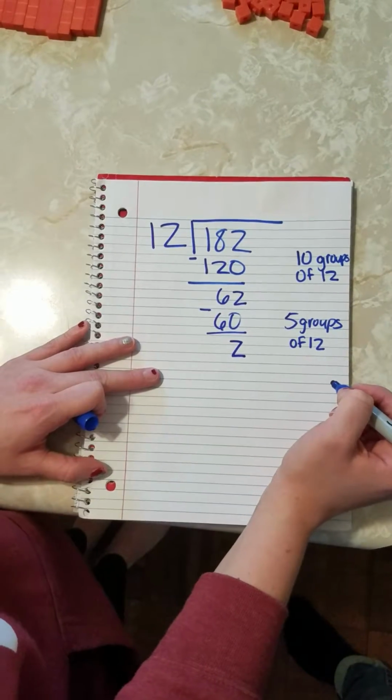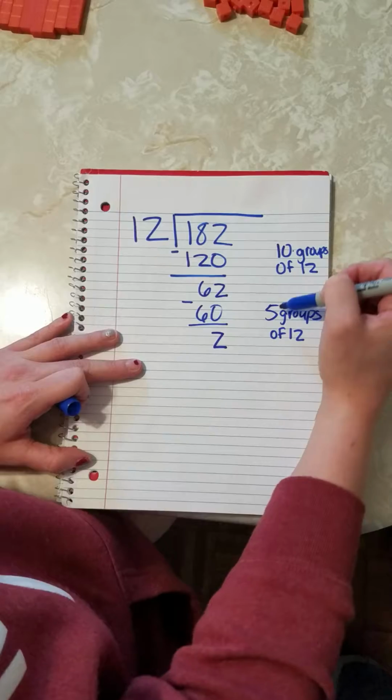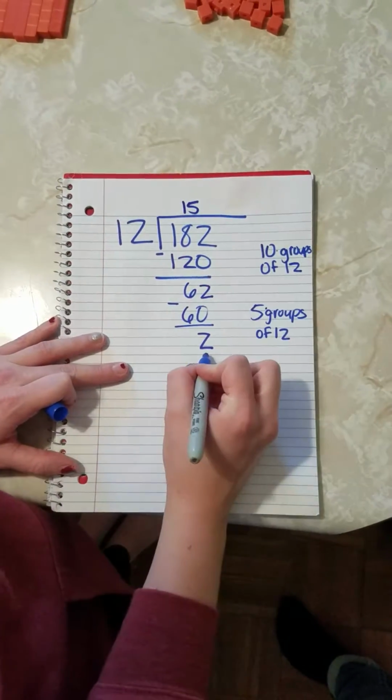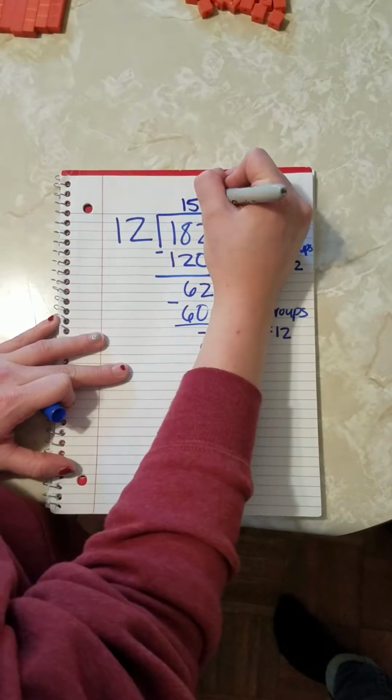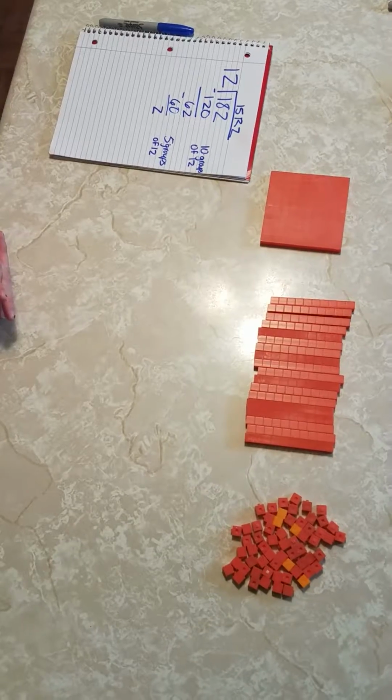remainder of 2. And then what we do with the groups over here to get the answer, we take 10 plus the 5 groups and we get 15, and then we still have that remainder of 2, so we're going to put remainder 2, and that's our answer.